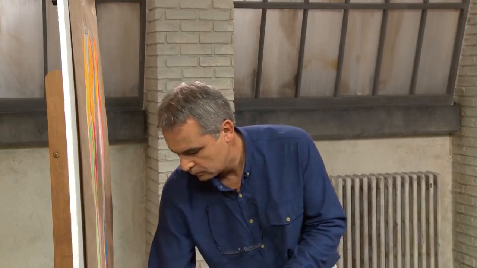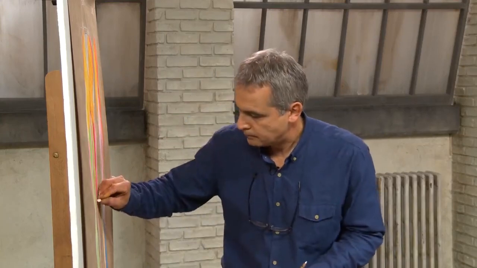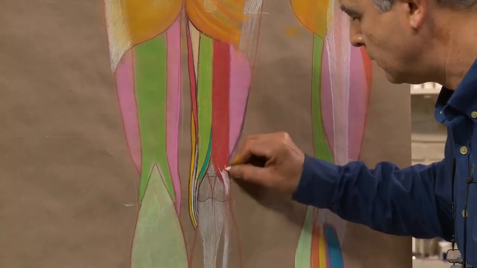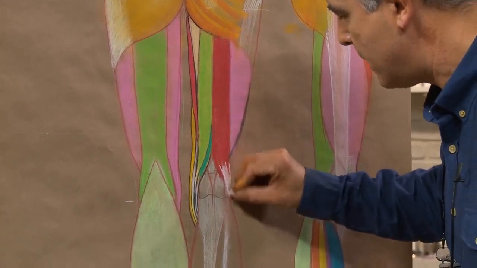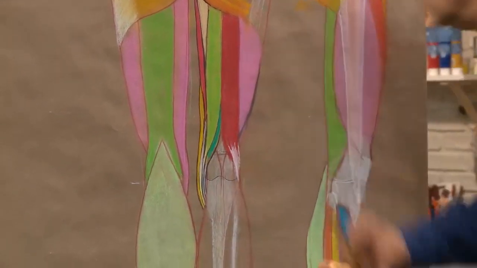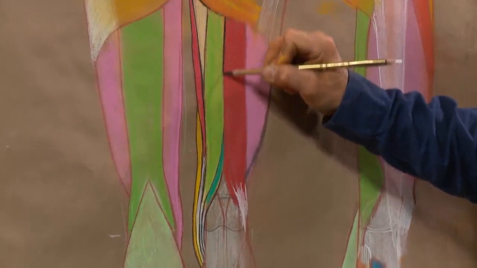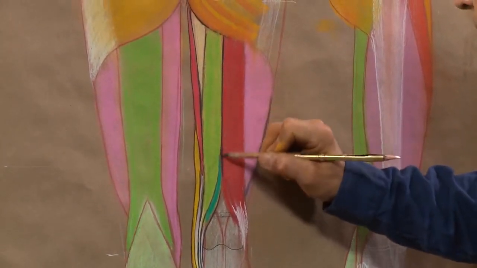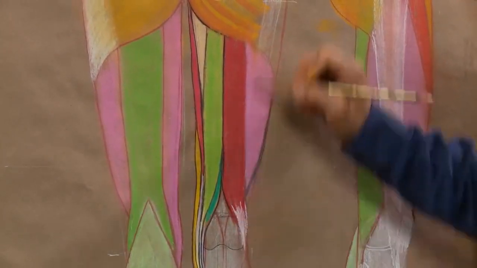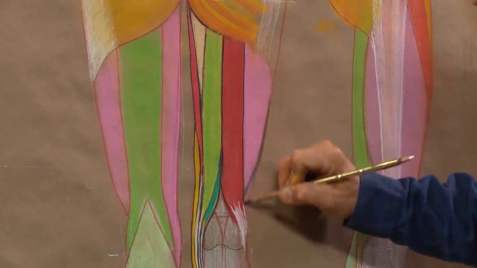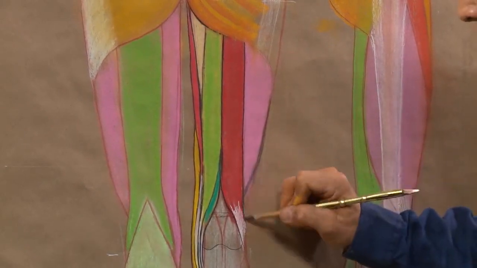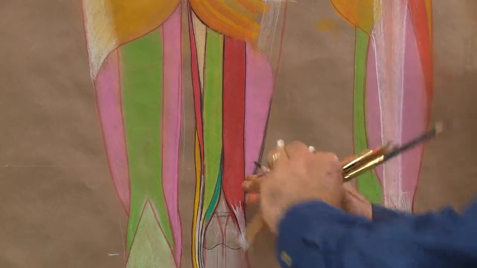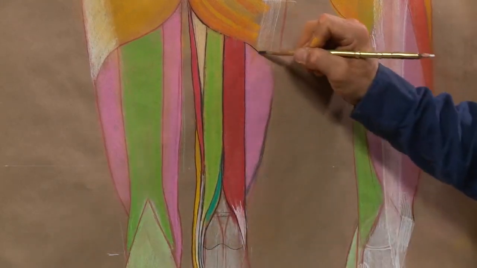So, bicep, and opening like that. So this is a typical behavior of these muscles in here. They separate, it creates some sort of a curtain. See that? A nice curtain.